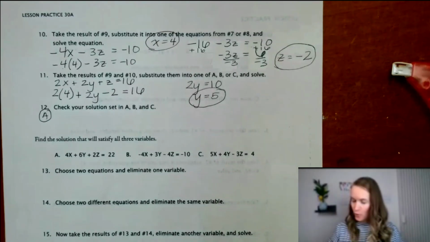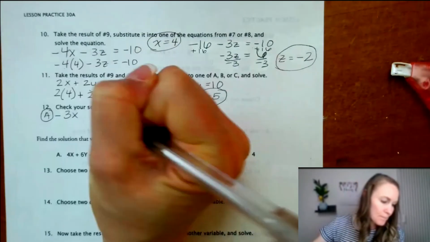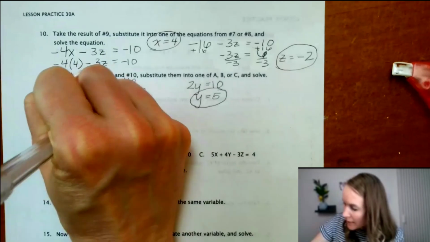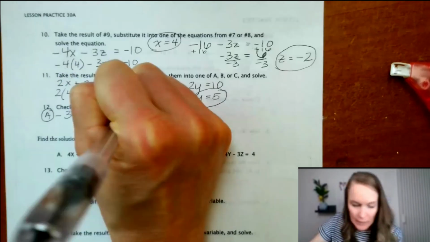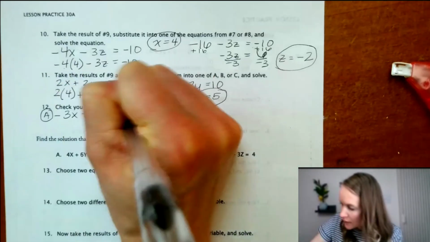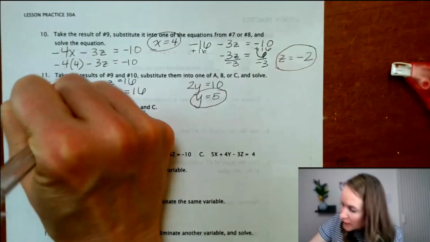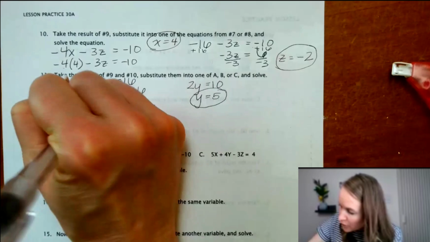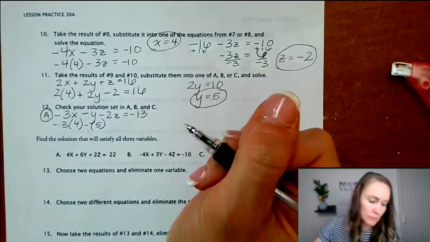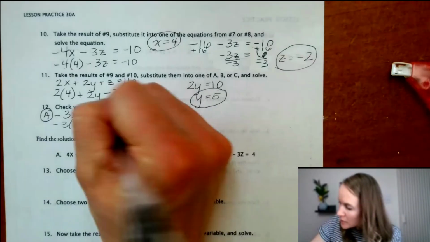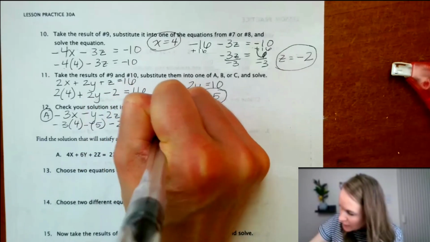Okay, so our A is negative 3x minus y minus 2z equals negative 13. Let's go ahead and sub everything in. We've got negative 3 times 4 minus 5 and minus 2 times negative 2 equals negative 13.